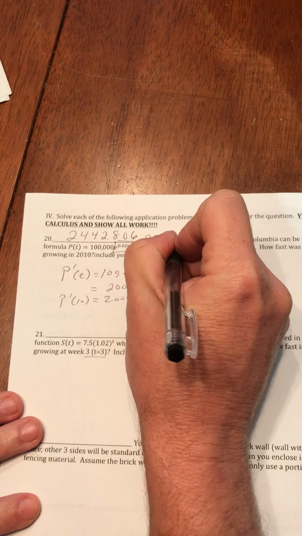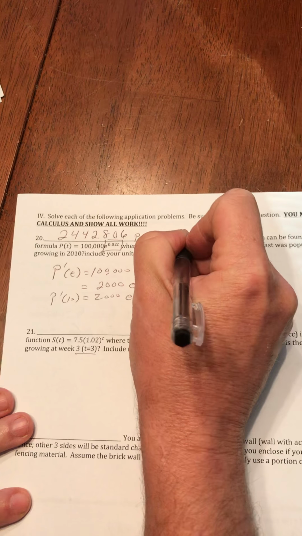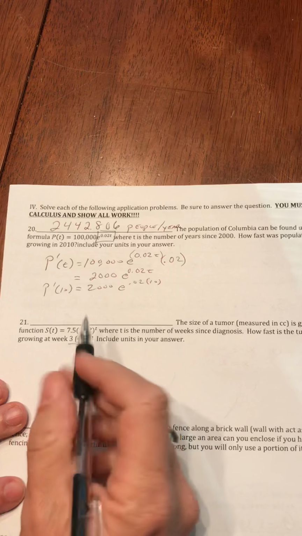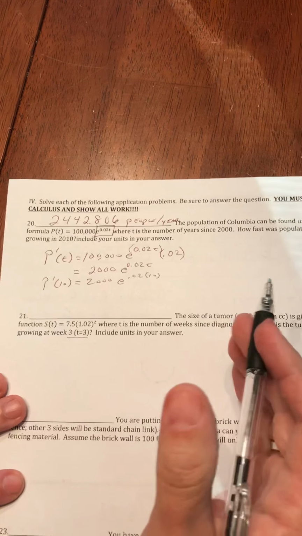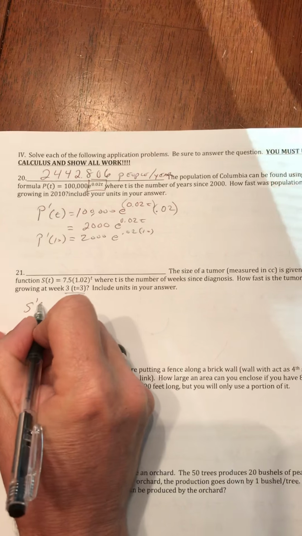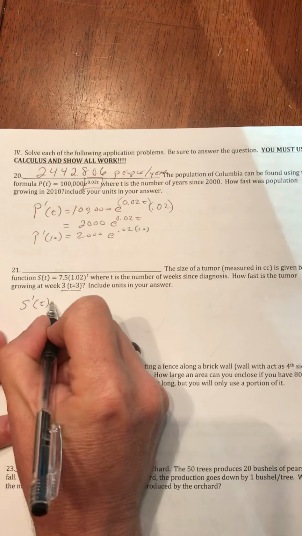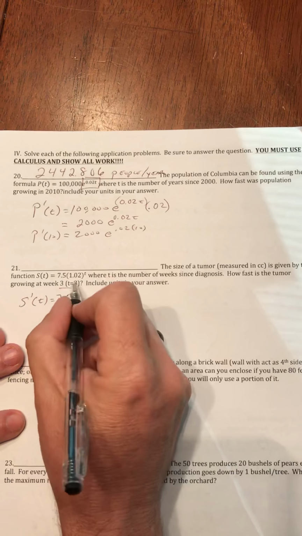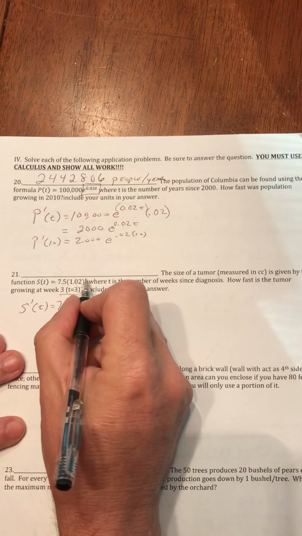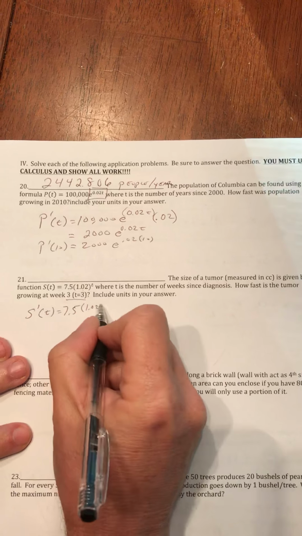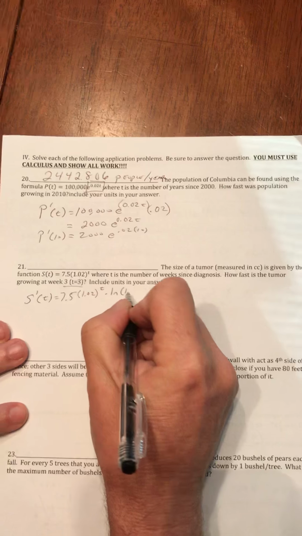That was the number of people per year that the population is growing. Remember, the first derivative tells you the rate of change up or down. So once again, on this problem, to find the rate of change of growth of the tumor, we take the derivative. Let's set the 7.5 off to the side. And then the derivative of a to the t power is a to the t power, right? Times the natural log of a.